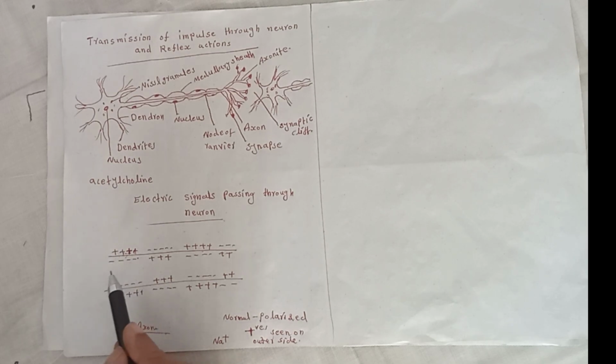It is due to more sodium ions, Na plus ions, seen outside the cell membrane of the axon. It is by the activity of the sodium-potassium pump, an active transport using ATP energy. The energy provider is always ATP, adenosine triphosphate.